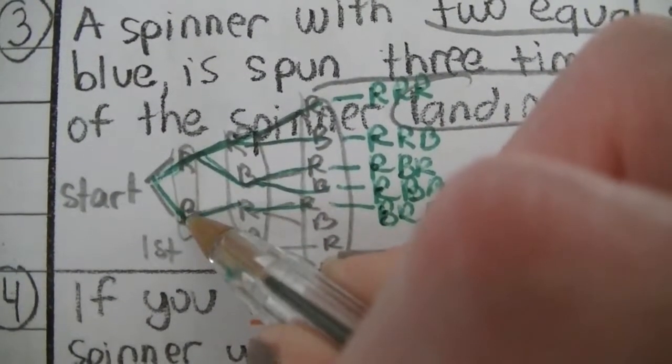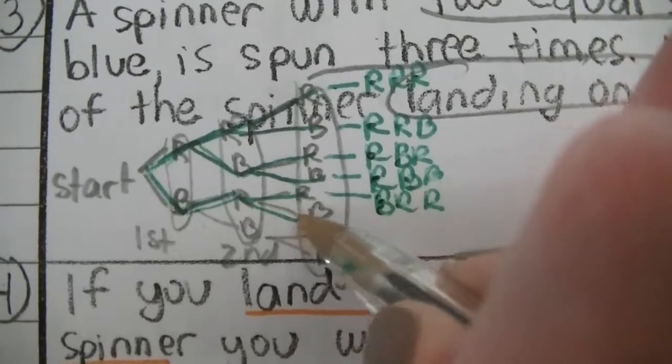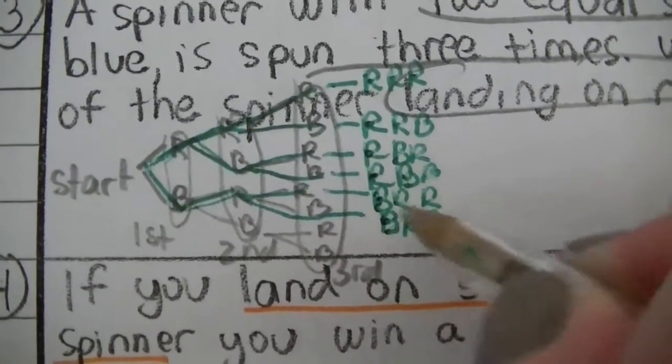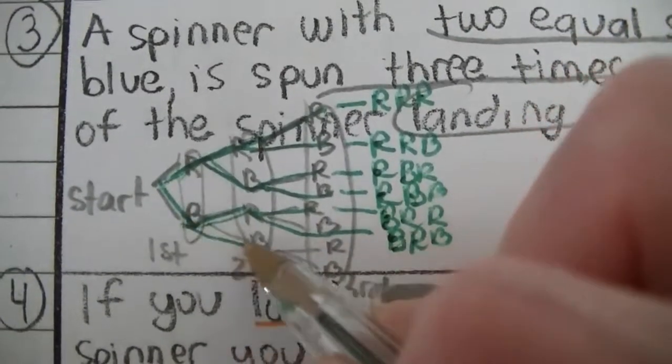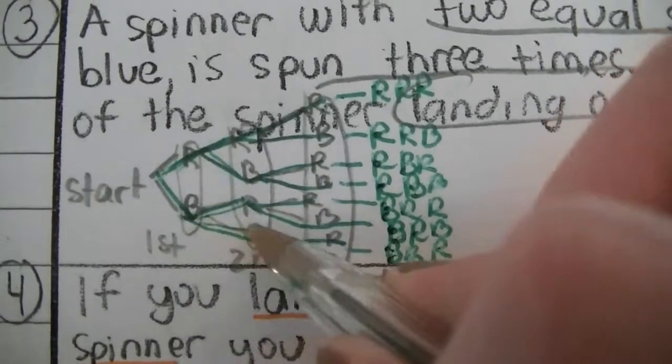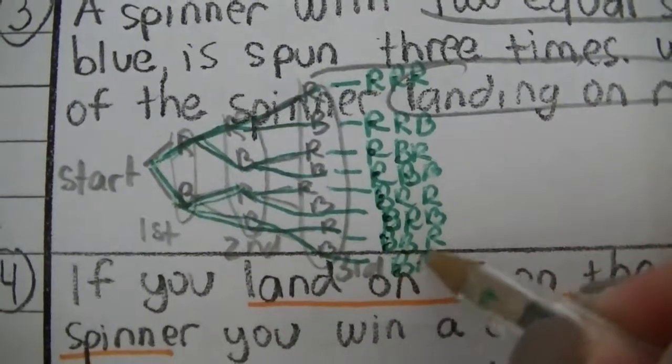Or we can land on blue, red, blue, so it's confusing. Blue, blue, red. Or we can land on blue and blue and blue.